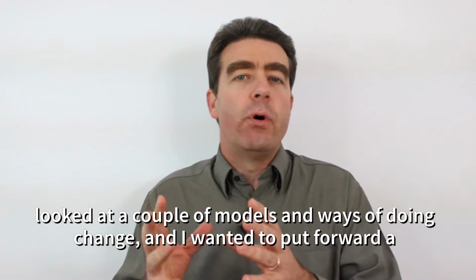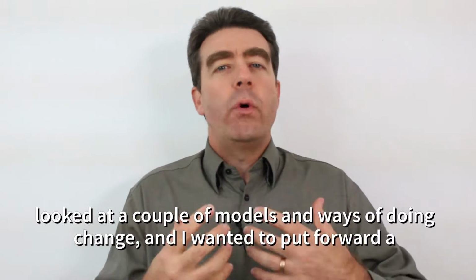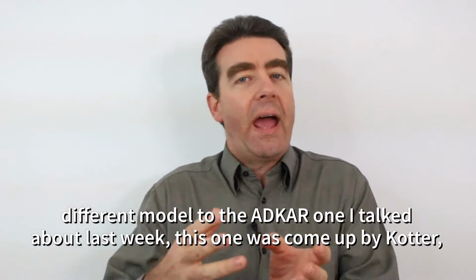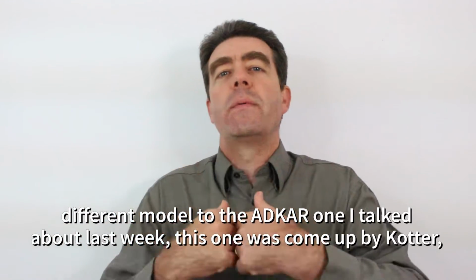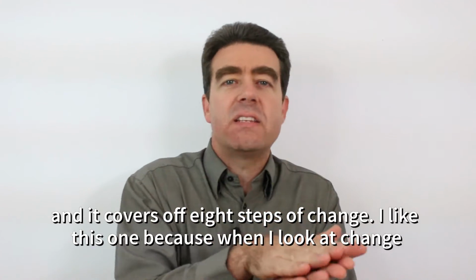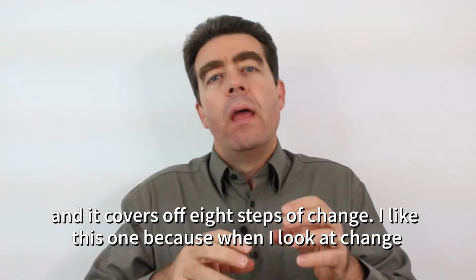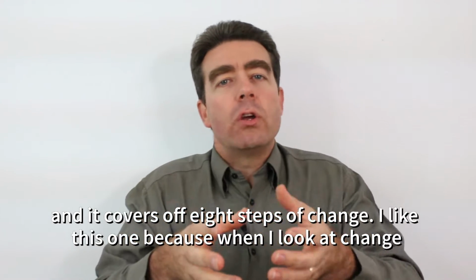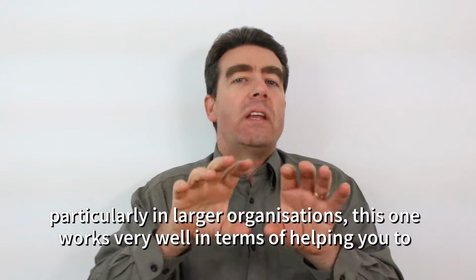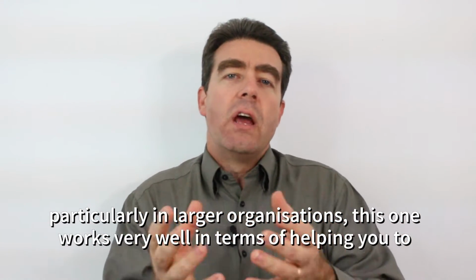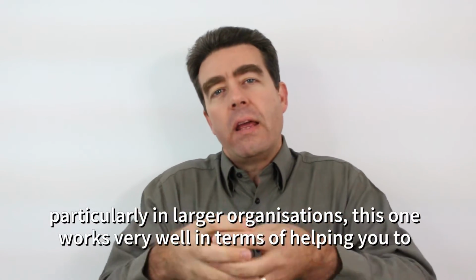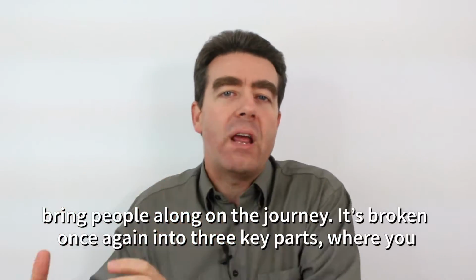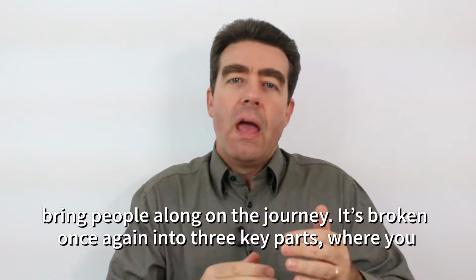We've looked at a couple of models and ways of doing change, and I wanted to put forward a different model to the ADKAR one I talked about last week. This one was come up by Kotter, and it covers off 8 steps of change. I like this one because when I look at change, particularly in larger organizations, this one works very well in terms of helping you to bring people along on the journey.